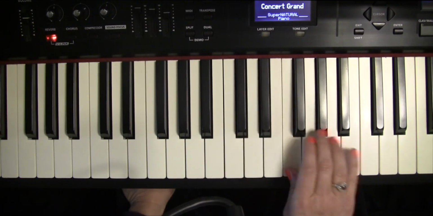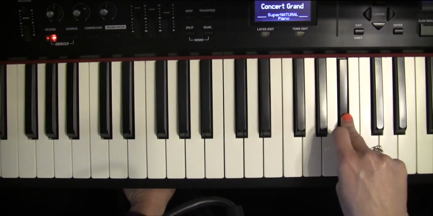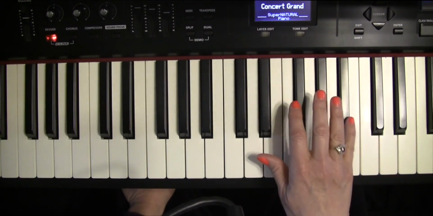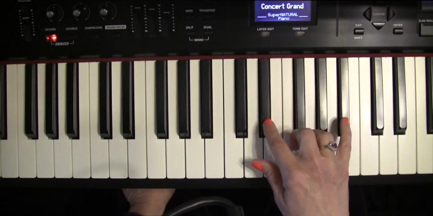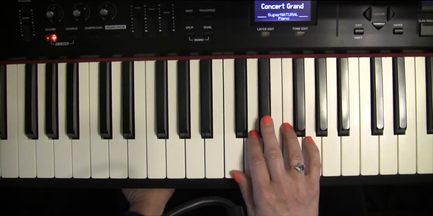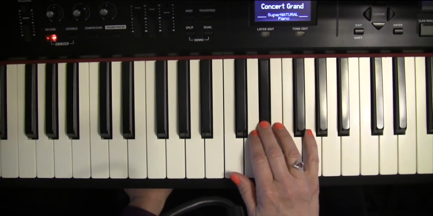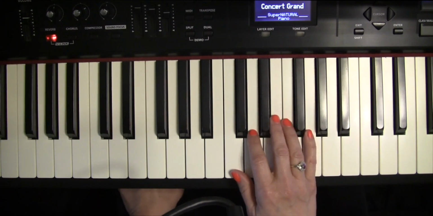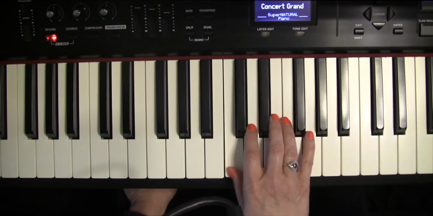If you flat the 7th note up, that's real bluesy. But that's not in this song. I'm just saying that the 3rd note and the 7th note are real bluesy notes. There's another bluesy note, that's E flat, another E flat. The second line is once again D and C.